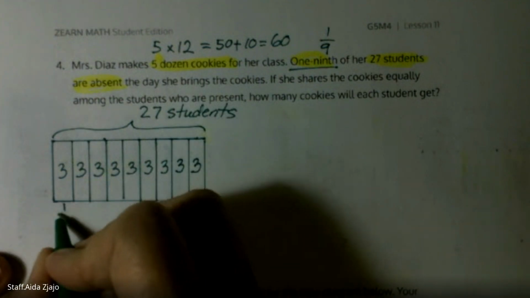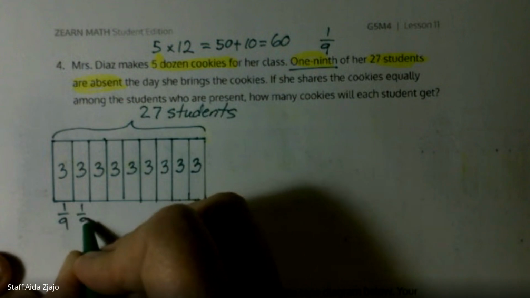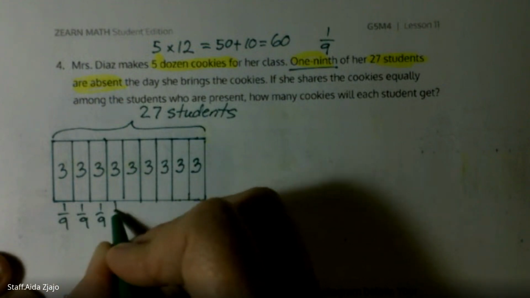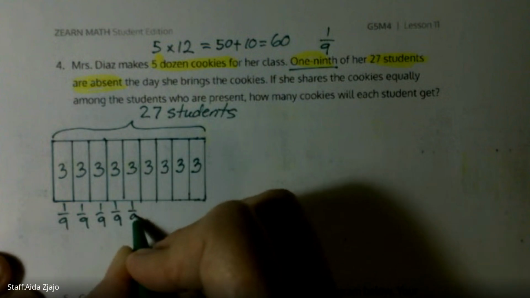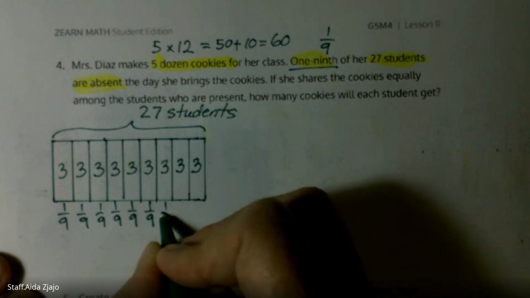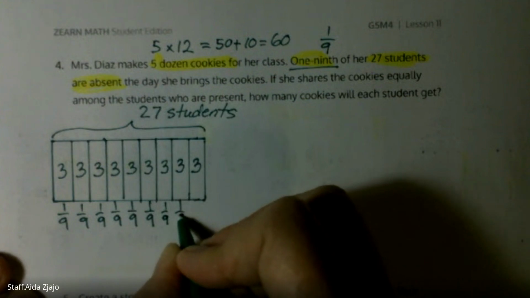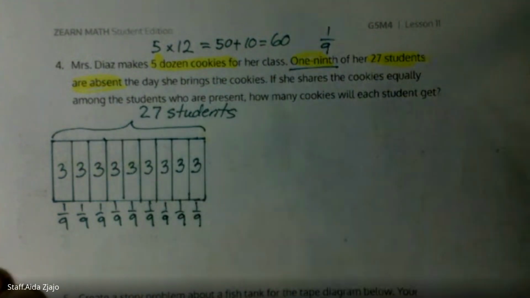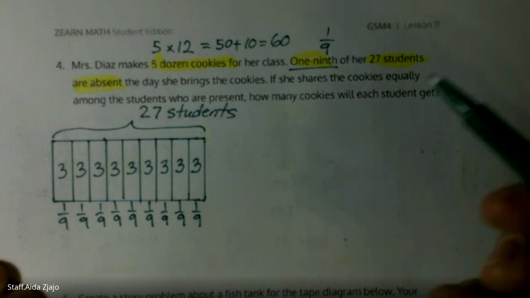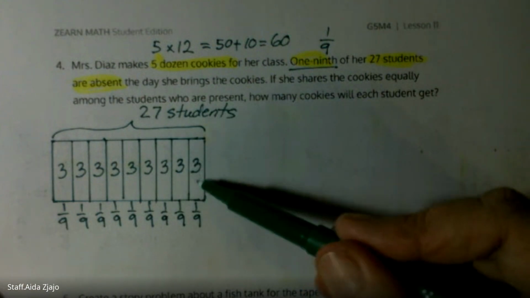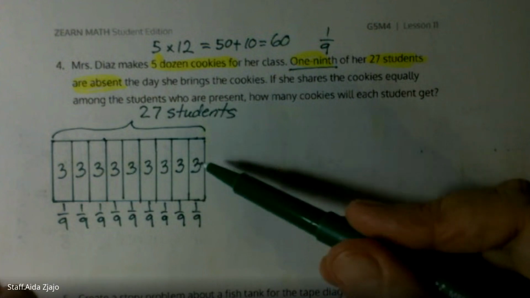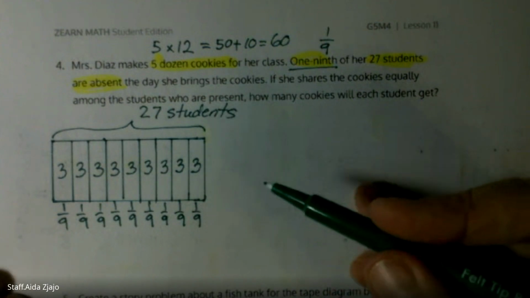Each of these represents 1/9. 1/9 of the whole group of students is 3 students. So right now we know how many students did not show up to school, and that is 3 students.